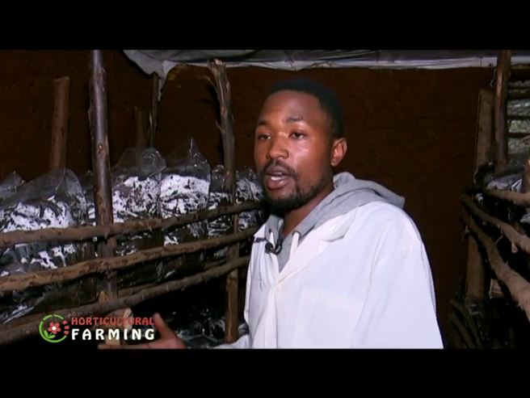When it comes to harvesting, you need at least 3 or 4 people. At least 2 will be harvesting with the knives, cleaning the mushrooms very correctly. Then somebody else will be weighing with the digital machine. Then another person will be wrapping and packing, ready for market.